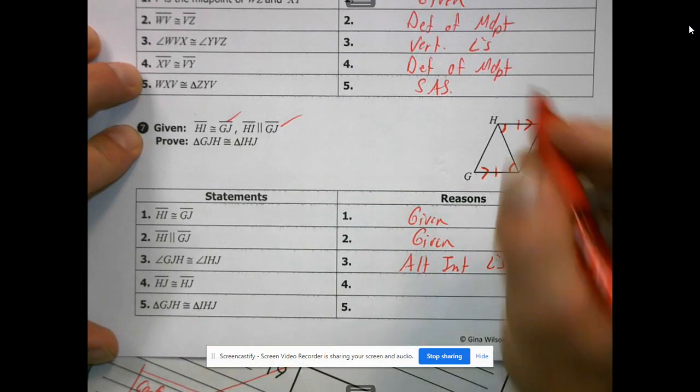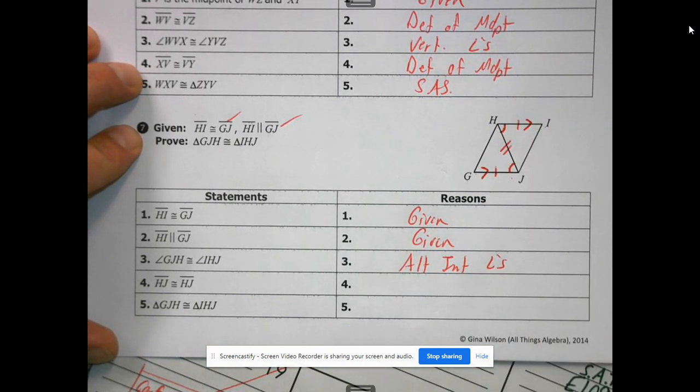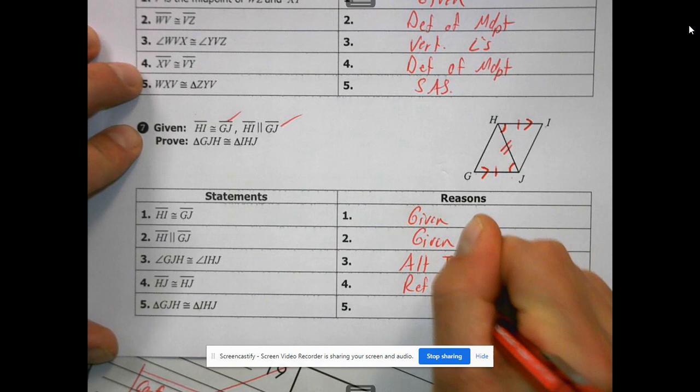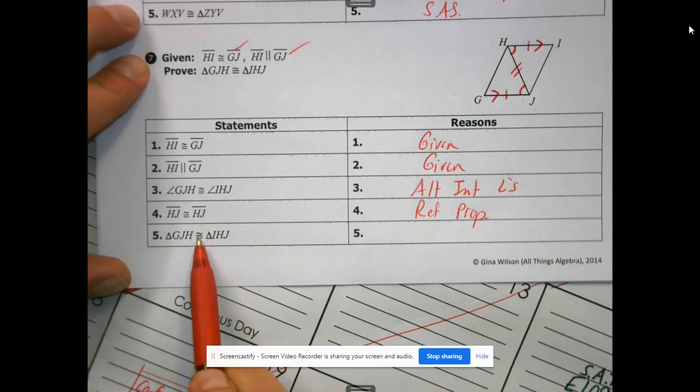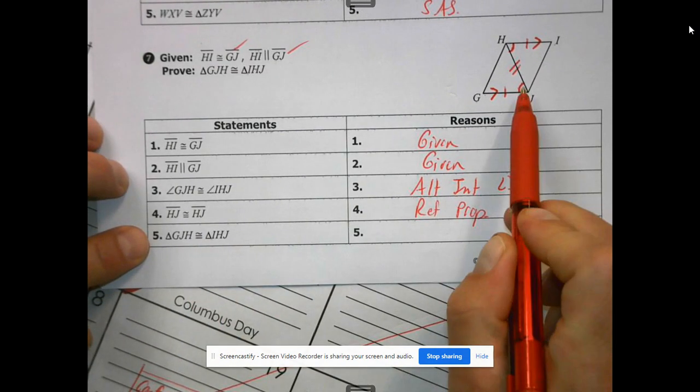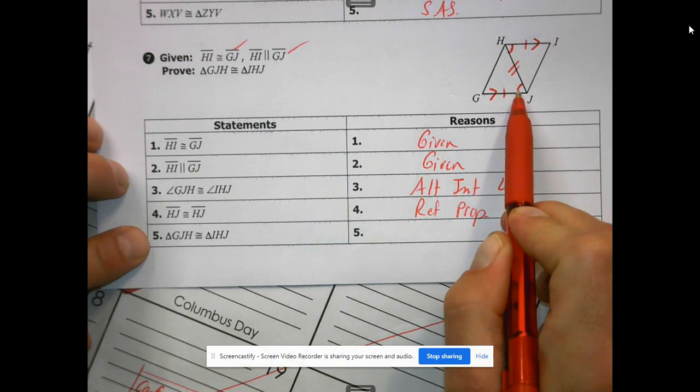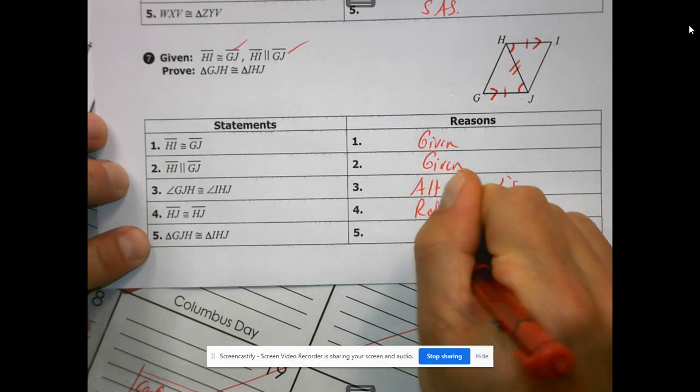And number 4, HJ is congruent to HJ. That's your reflexive property. Number 5 wants to know how the triangles are congruent. They're congruent by side, angle, side. Next page.